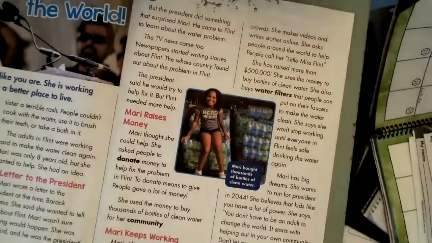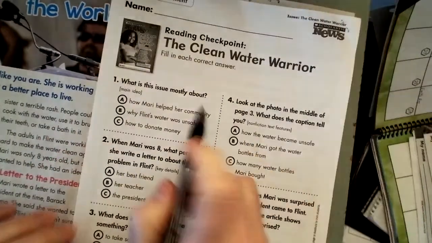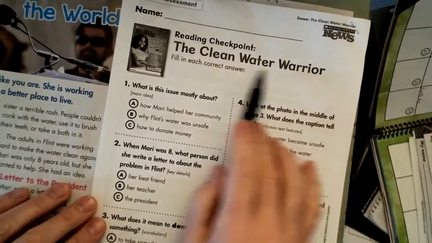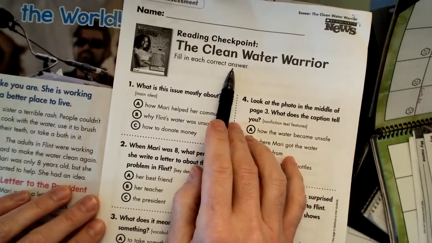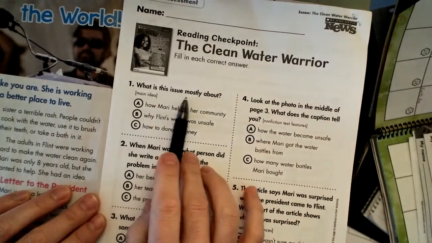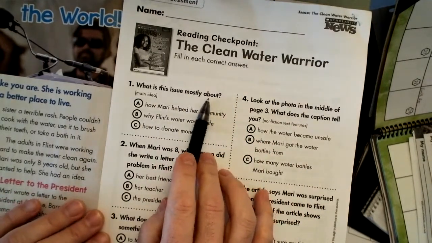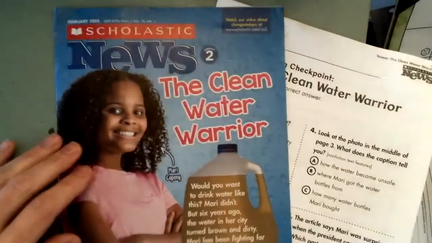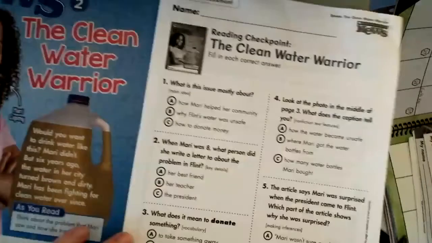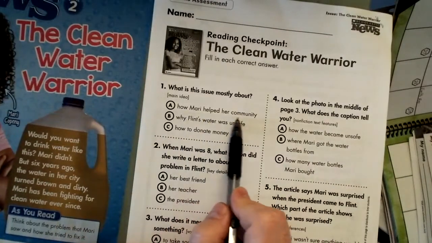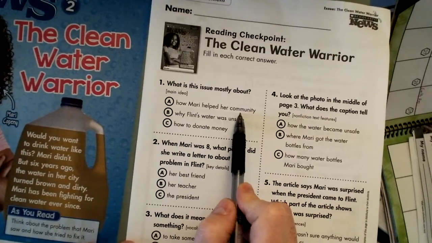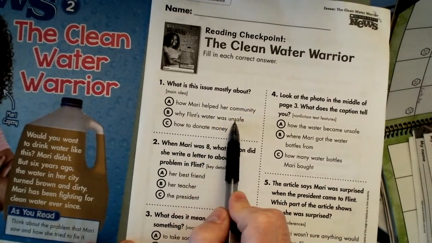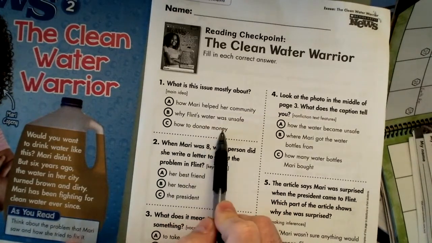Let's turn over to the next page. Reading checkpoint, the Clean Water Warrior. Fill in each correct answer. What is this issue mostly about? That's the main idea. What is the main idea of this whole issue? That's this whole article, all 3 pages. Is it about how Mari helped her community? Is it about why Flint's water was unsafe? Or is it about how to donate money? What is this mostly about?